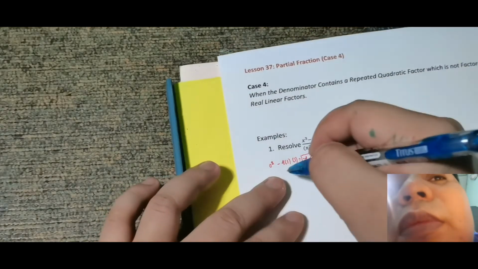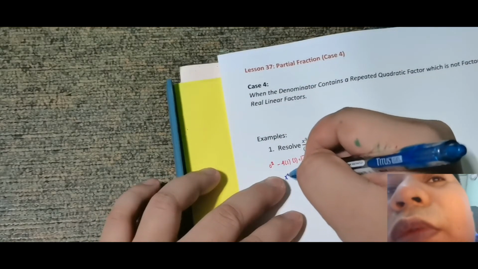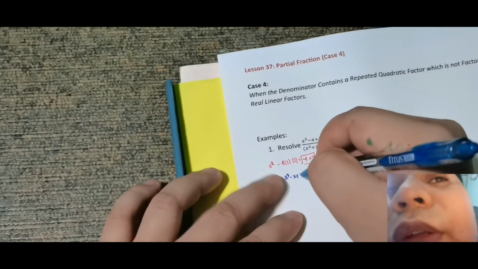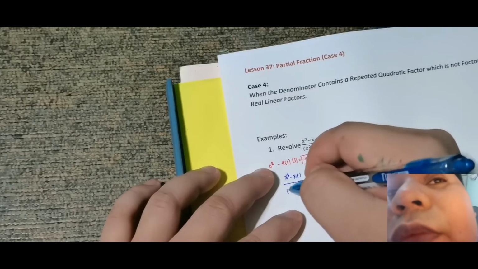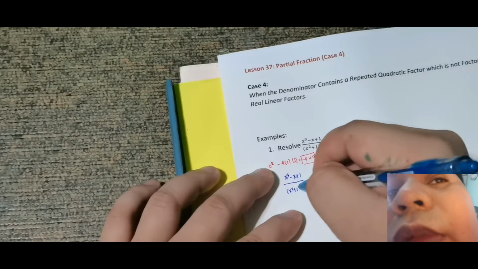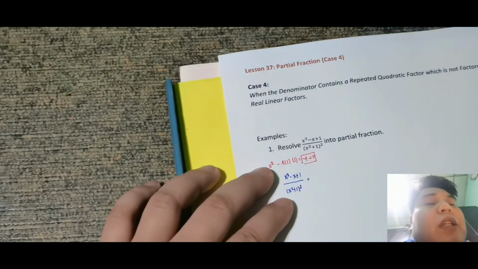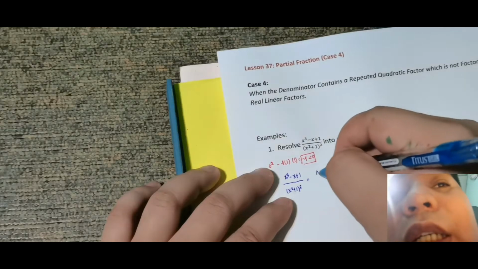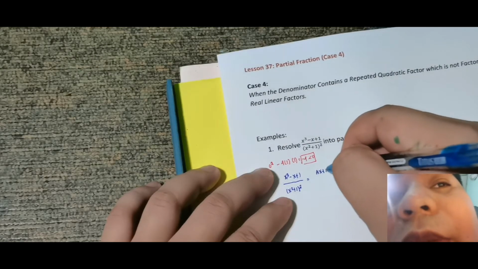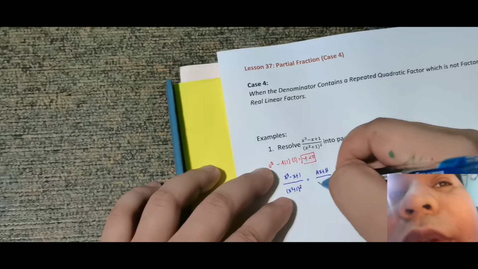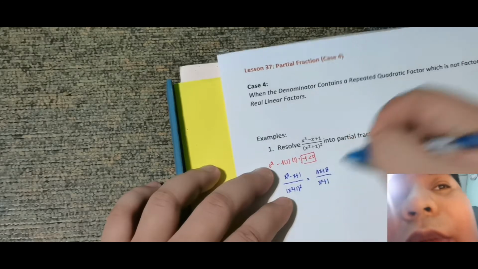So in this case, we have x cubed minus x plus 1 over x squared plus 1 raised to 2. Equal siya sa una, syempre dahil quadratic factor sa automatic, we have ax plus b over x squared plus 1.